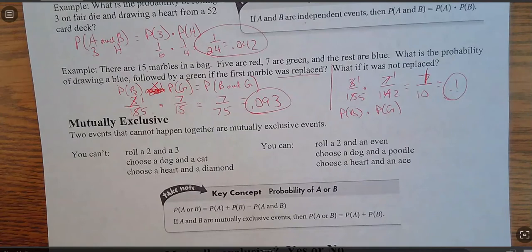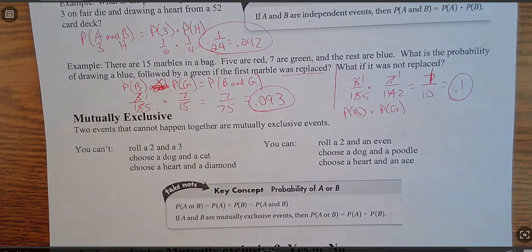But 2 events that cannot happen together are called mutually exclusive events. So for instance, when you roll a dice, you can't get a 2 and a 3 at the same time. You'd have to roll it a second time to get a 3. Or you can't go to the pet store and say, I want a dog and a cat, but you only get 1 pet. Now, if it's 2 separate events, sure, you can get a dog and you can get a cat, but you can't do both. You can't draw a card and it's a heart and a diamond at the same time.